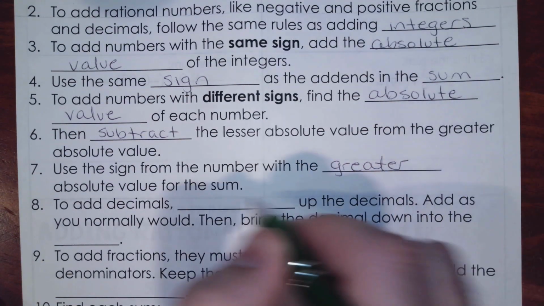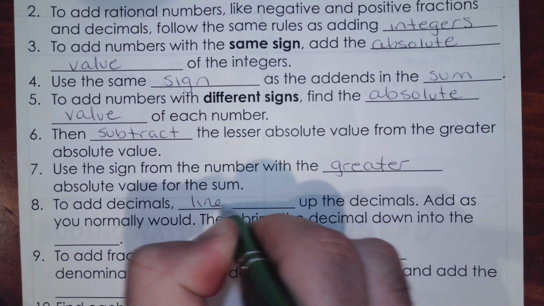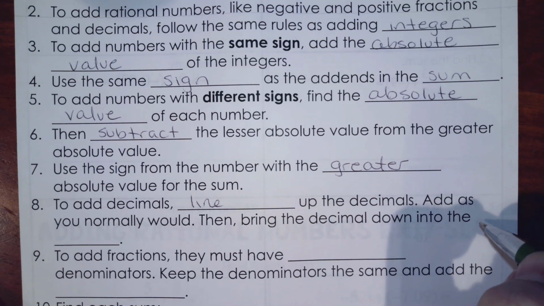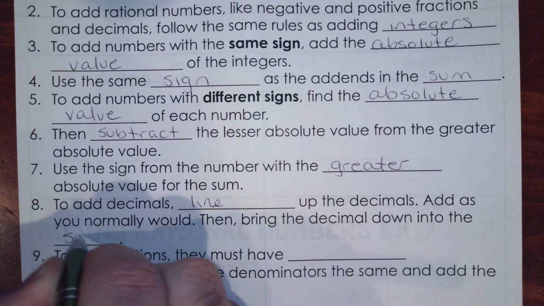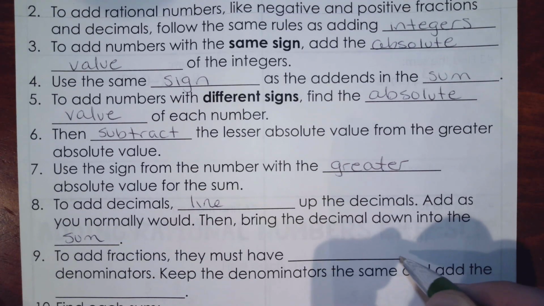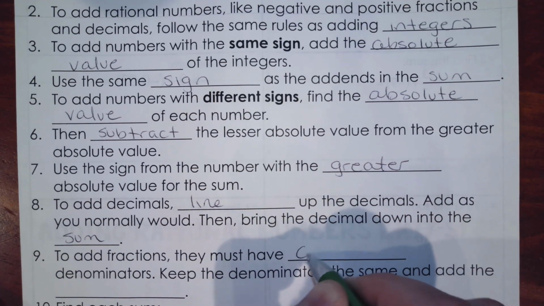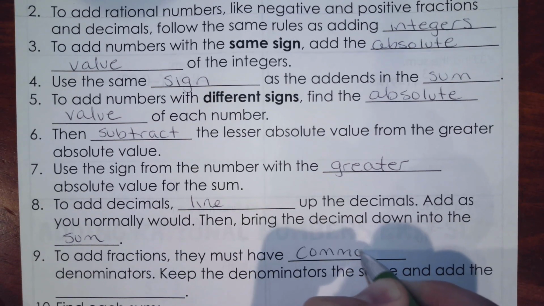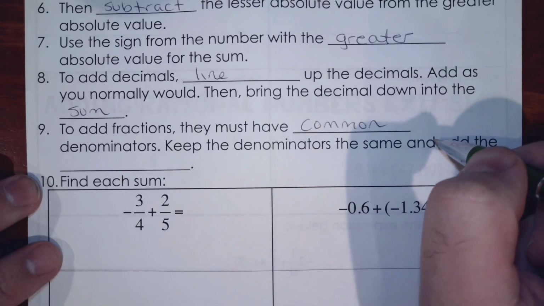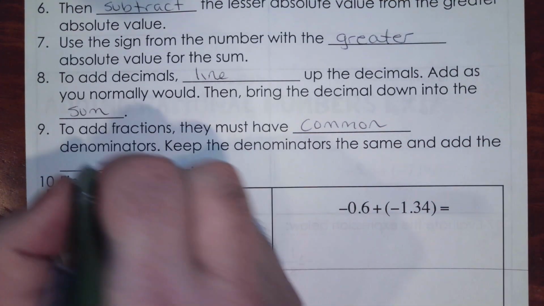To add decimals, we want to remember to line up the decimal place values, add like you normally would, and then bring the decimal down into the sum. To add fractions, they must have common denominators. We're going to keep the denominators the same and add the numerators.